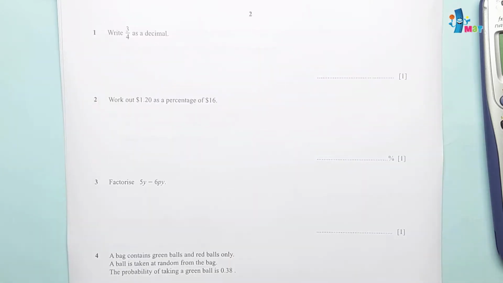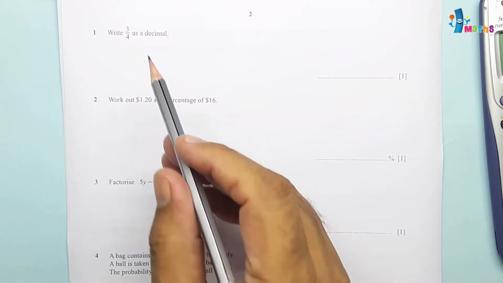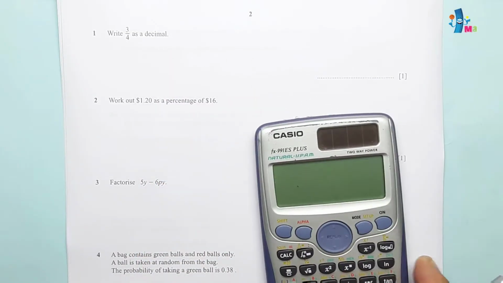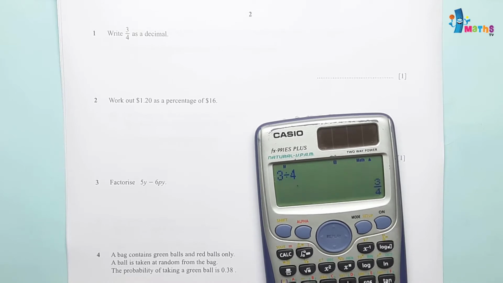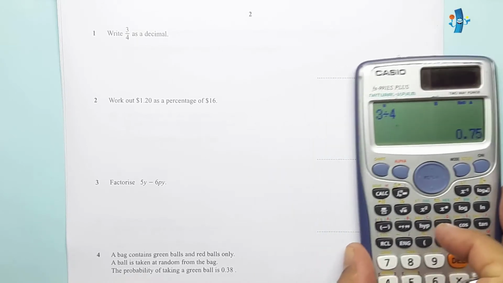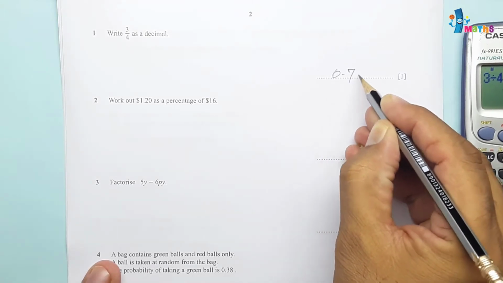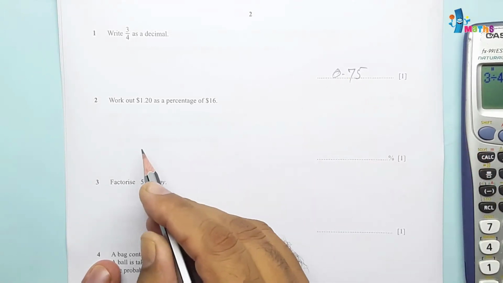Question number 1. Write 3 by 4 as a decimal. So we'll have to just divide 3 by 4. This will be equal to 0.75. So we can write 0.75.